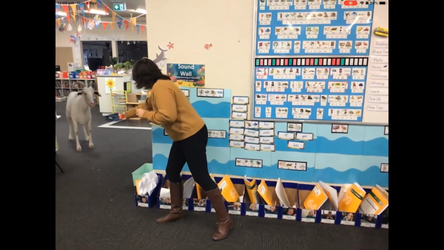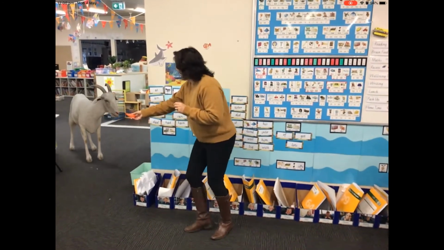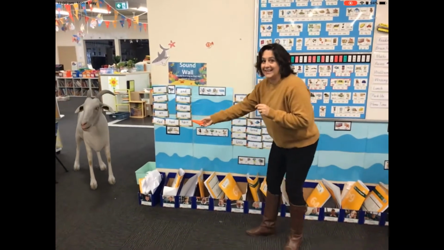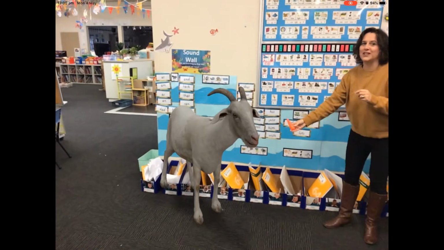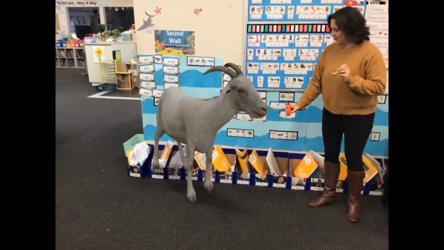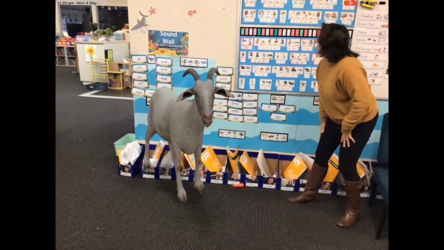Come on, goatie. Come on, goatie. In you come. Come in. Is he coming? He's coming. In you come. Nice carrot for you to eat. All right, well, we'll leave the goat there. Thank you for coming in.